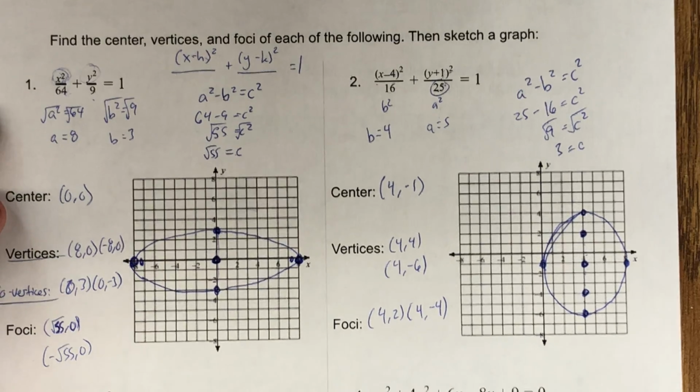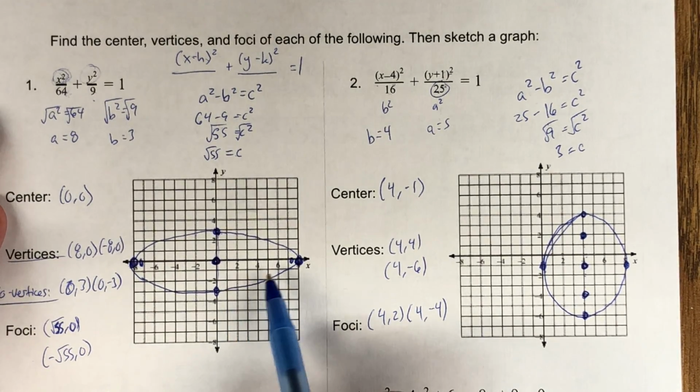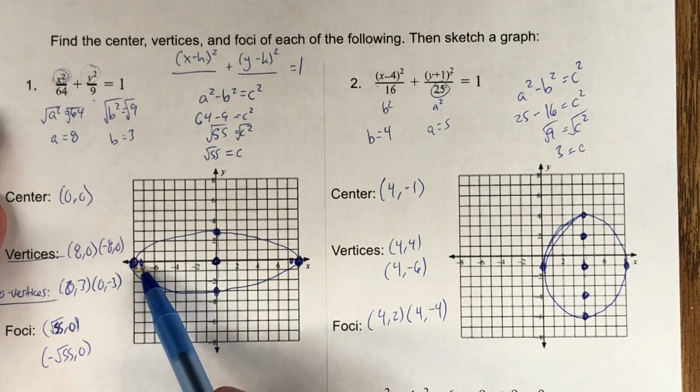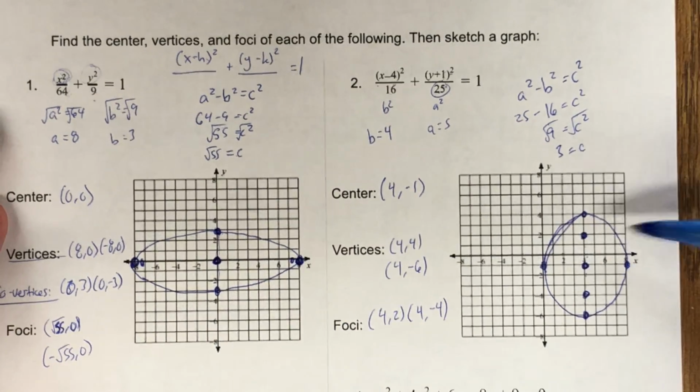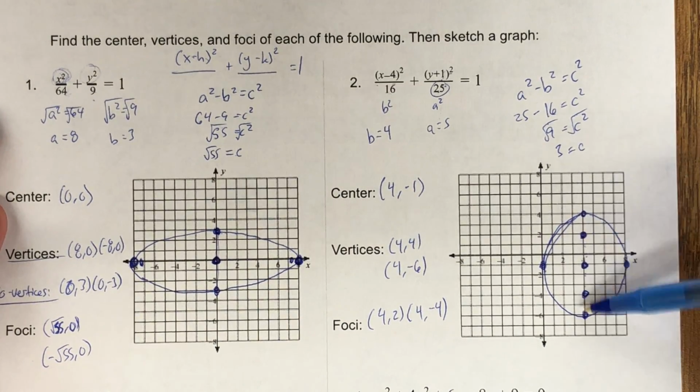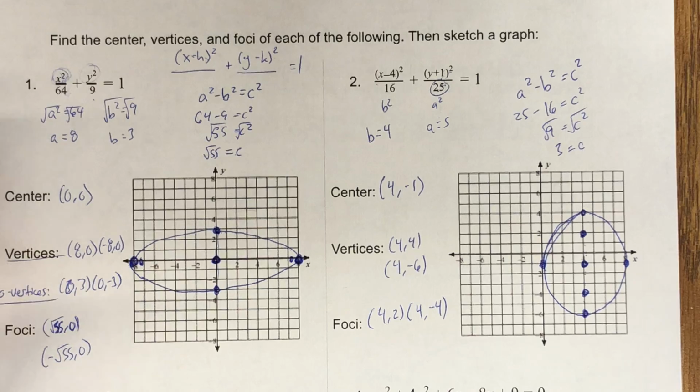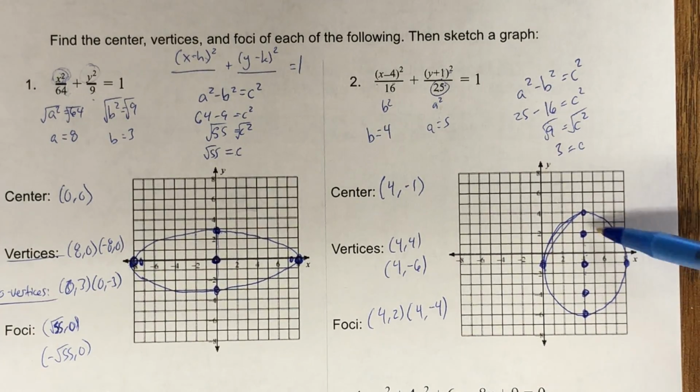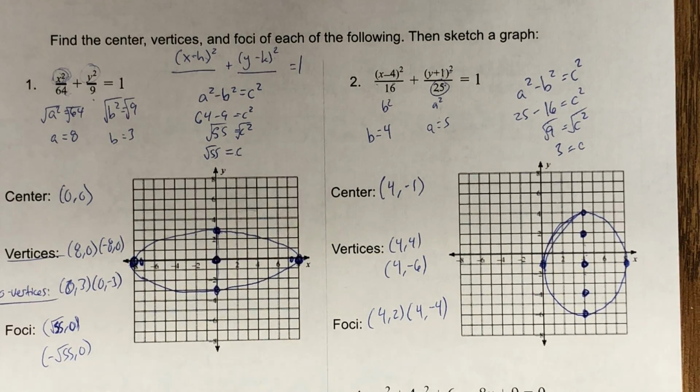As we compare both of these graphs here, notice the location of the foci. On the first, our foci are very, very close to our vertices. On the second, they're a little further, a little closer to our center. The more your ellipse looks like a circle, the closer they are to the center. In actuality, a circle is really just the equation of an ellipse where your a squared and b squared have the same value, which would make your c value just 0. So the foci are just like at the center.